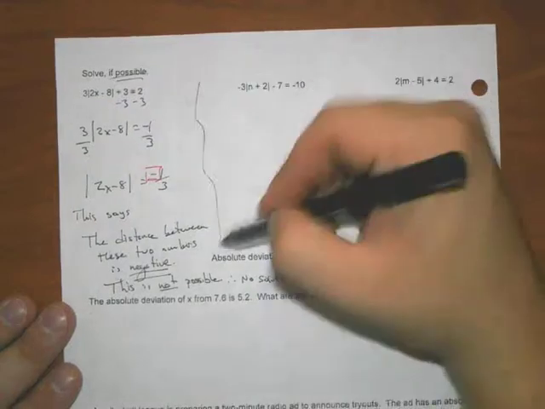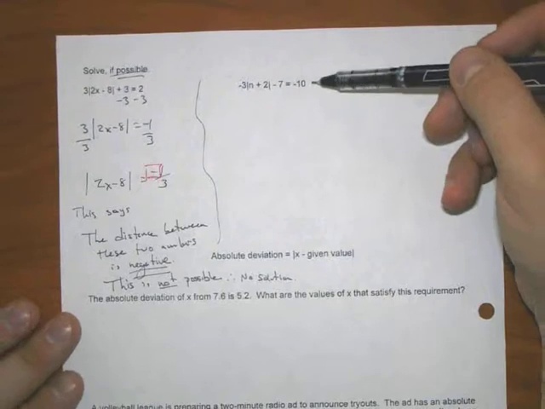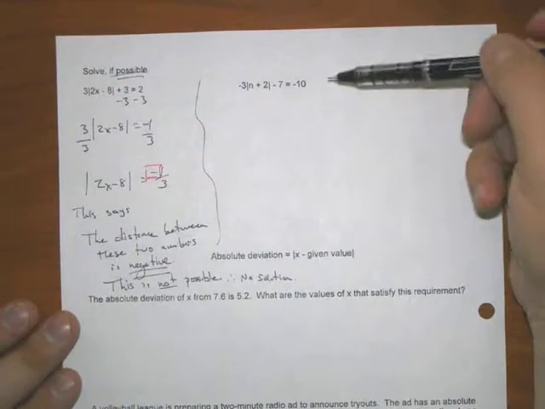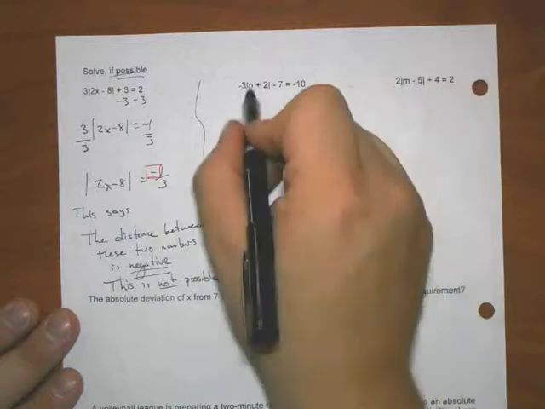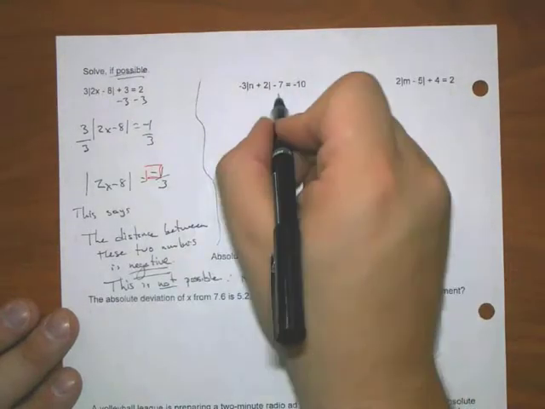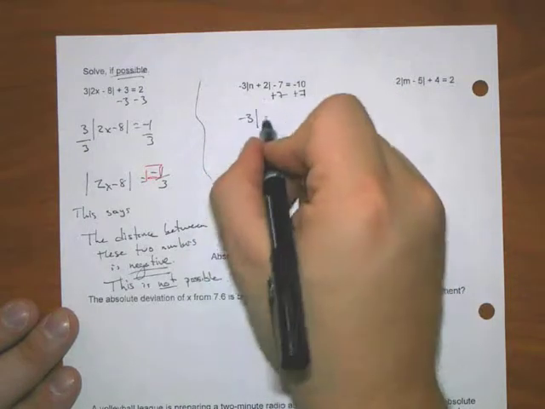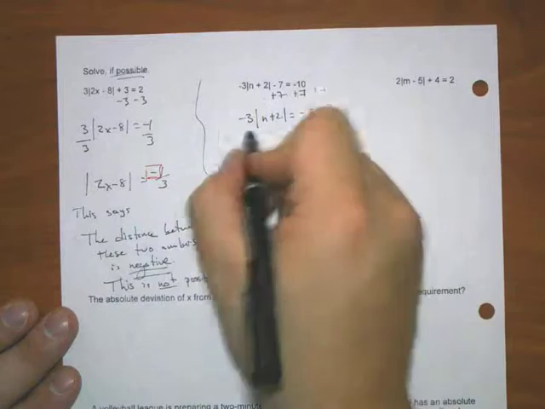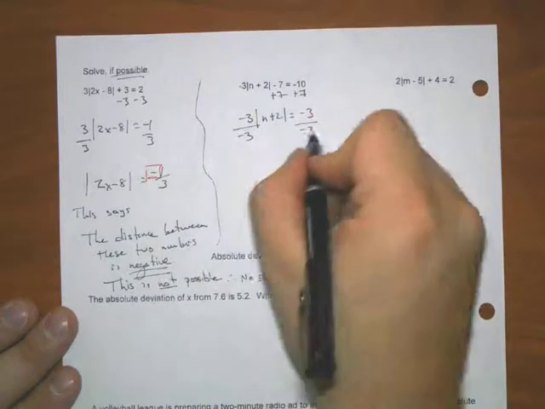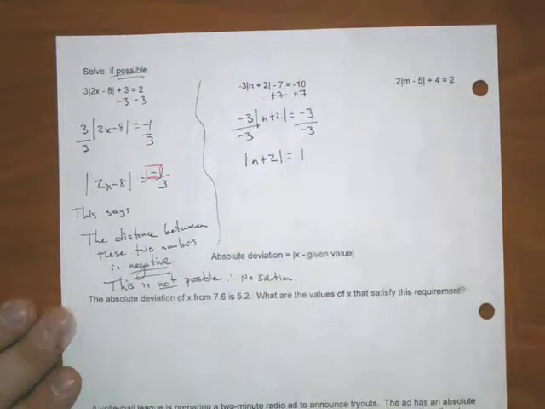Maybe I try to trick you and I start with some negatives. Well, just because it starts with negatives doesn't necessarily mean I'll get negatives when the absolute value is all said and done. So I have to get the absolute value by itself before I make a decision. So I add 7 to both sides. You get minus 3 times the absolute value of n plus 2 is equal to negative 3. Divide by negative 3. You get the absolute value of n plus 2 is equal to positive 1.